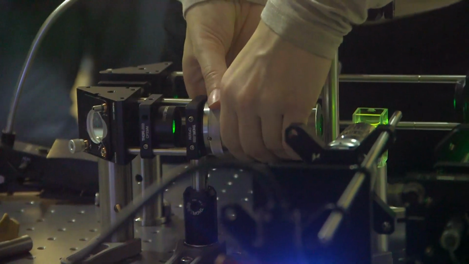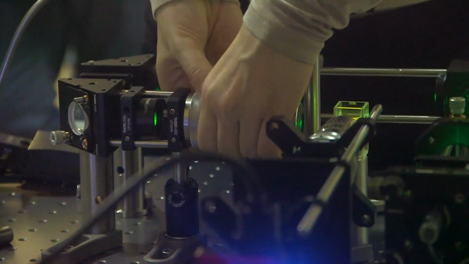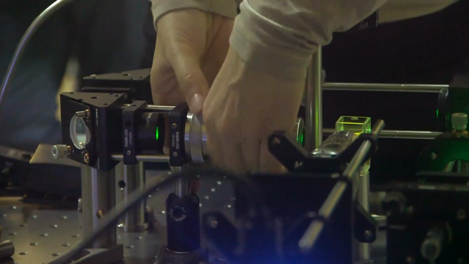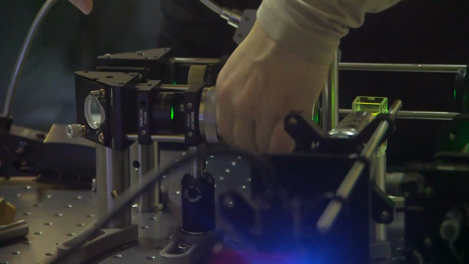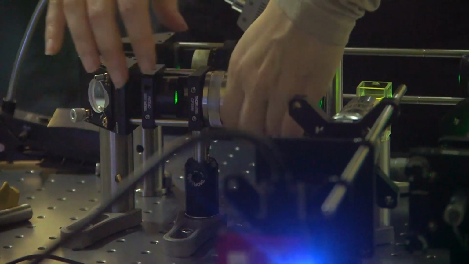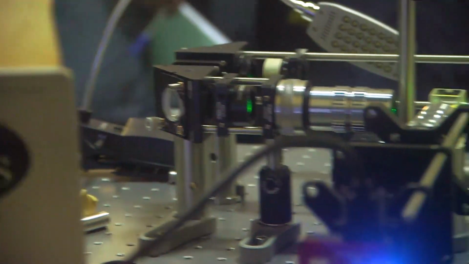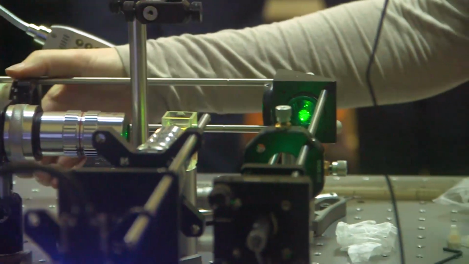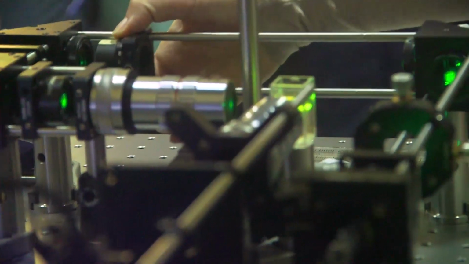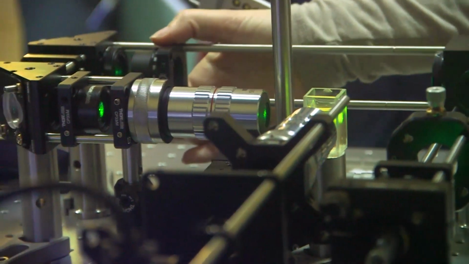Okay, so let's see what we observe. First of all, now we have a very thin light sheet in the cuvette. If you look in the cuvette now, you should be able to see clearly that there is a light sheet that now is horizontal. Now, if I rotate it, the light sheet is vertical and there it is horizontal.